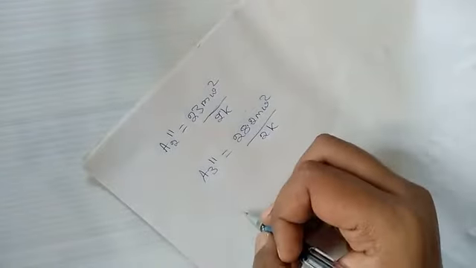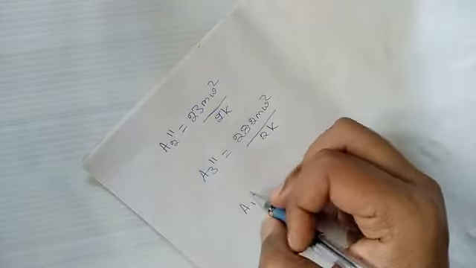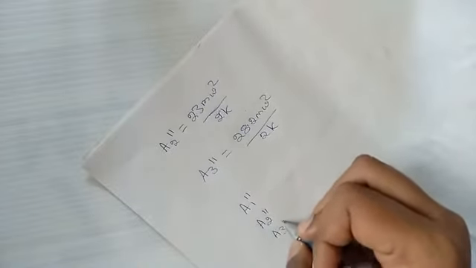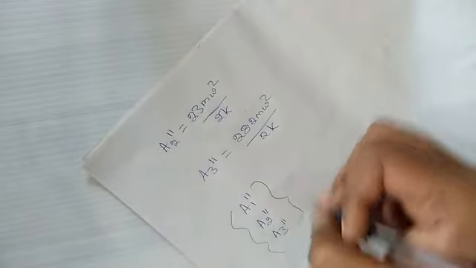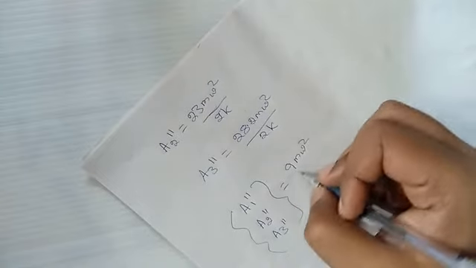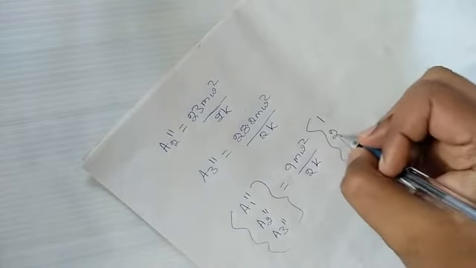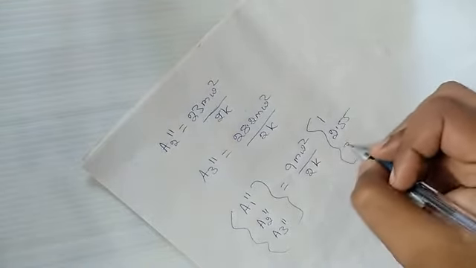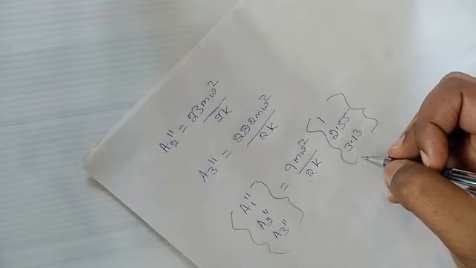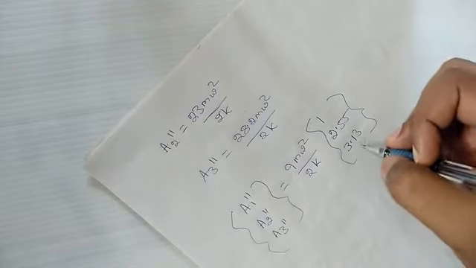So A1 double dash, A2 double dash, A3 double dash is equal to, if you take 9m omega square by 2k as common, 1, 2.55 and 3.13. The previous numbers were 1, 2.2 and 2.6, so now it is 1, 2.55 and 3.13.